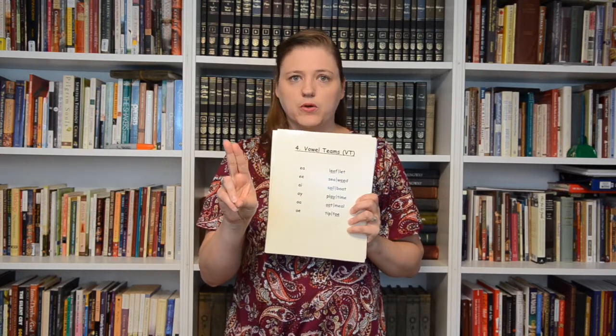Then we have vowel teams. Vowel teams are when 2 vowels are side by side and the second vowel makes the first vowel say its long sound. And so for A we have AI and AY. For E we have EE and EA. For O we have OA and OE.